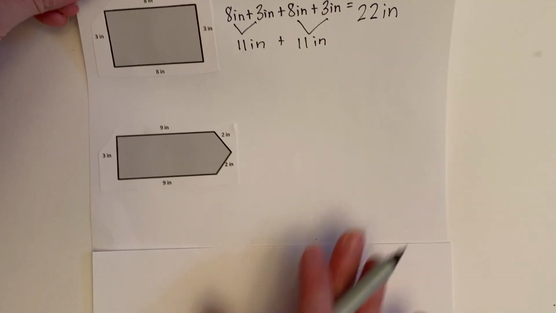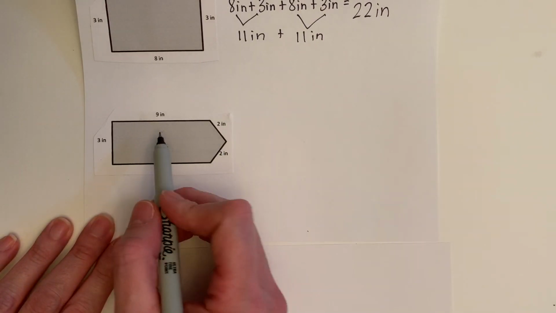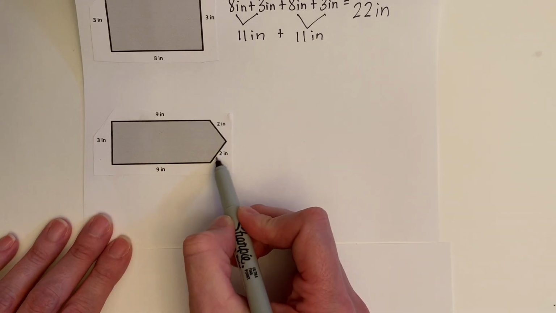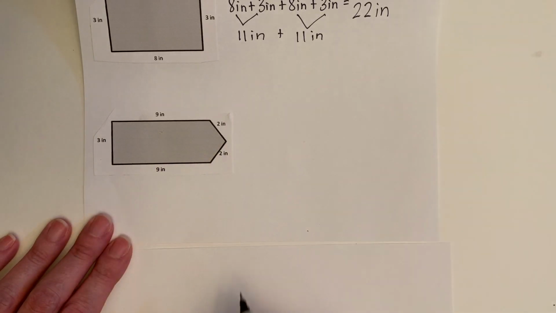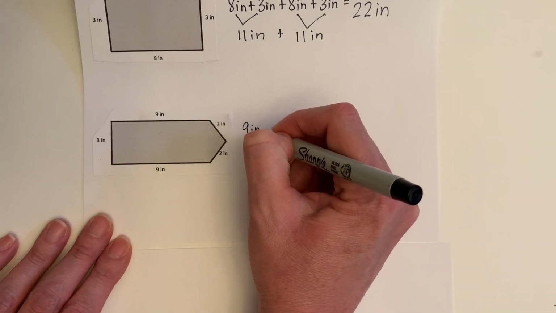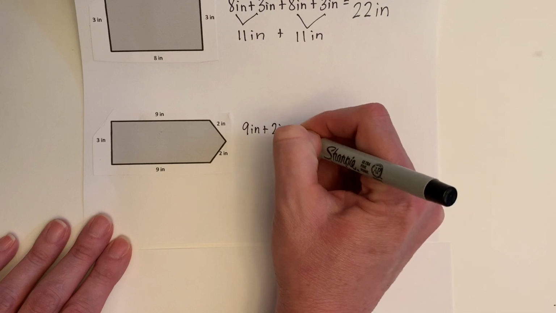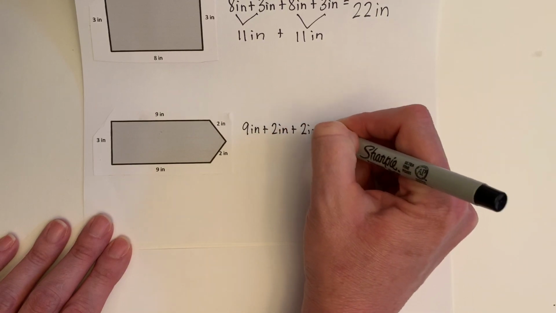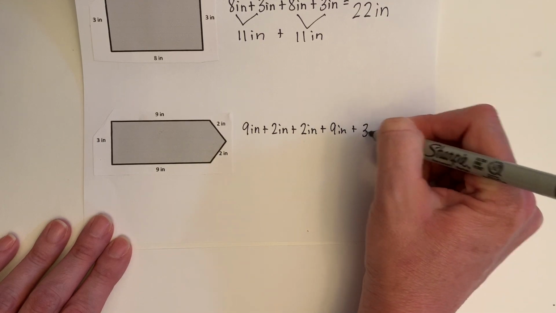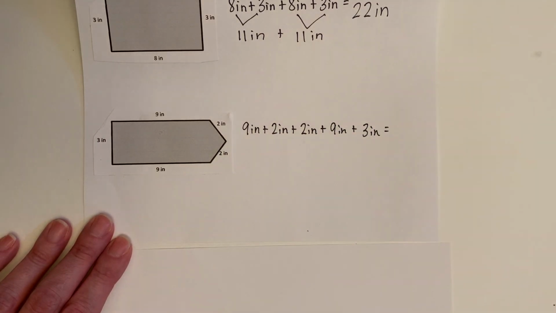Okay, look at this shape. Look at the side lengths. This side length is 9 inches. This one is 2 inches, 2 inches, 9 inches, and 3 inches. Again, the perimeter is the distance around the outside of this shape. We're going to find the perimeter by adding all the side lengths together. So I'm going to start with 9 inches. 9 inches plus 2 inches plus 2 inches plus 9 inches plus 3 inches. That's going to give me the perimeter.